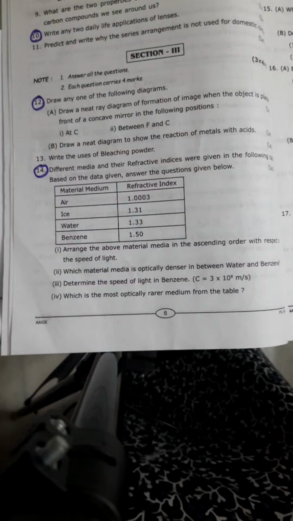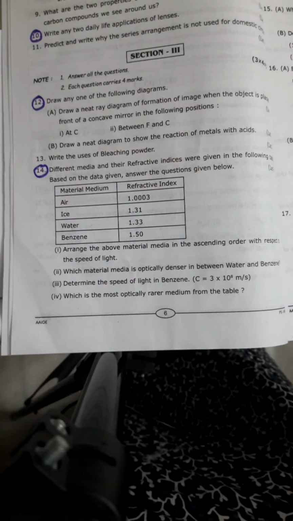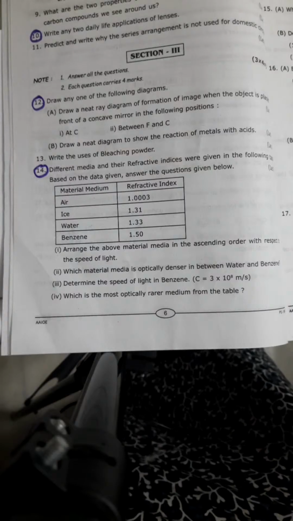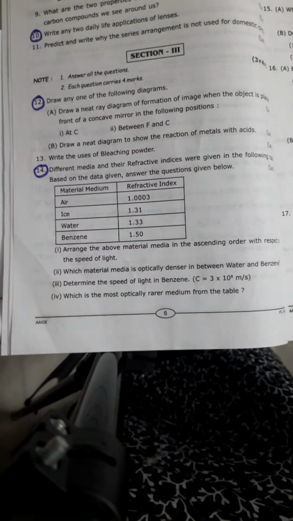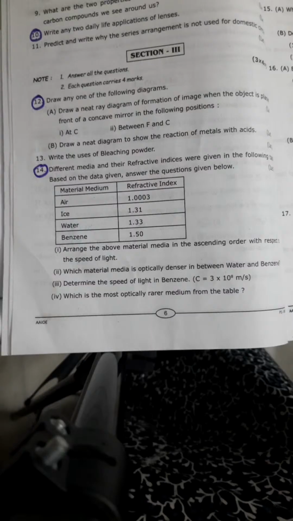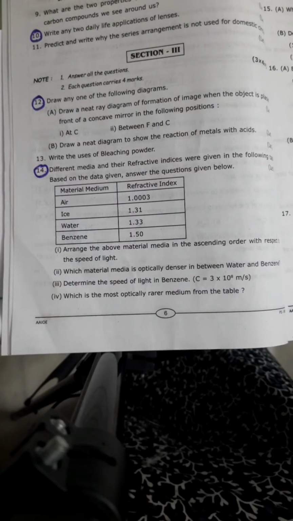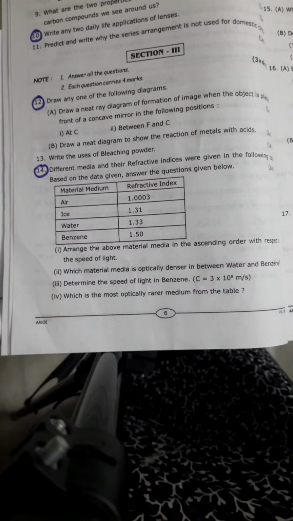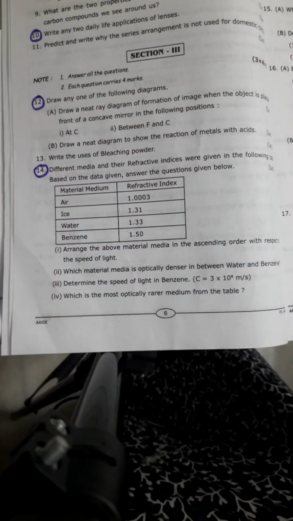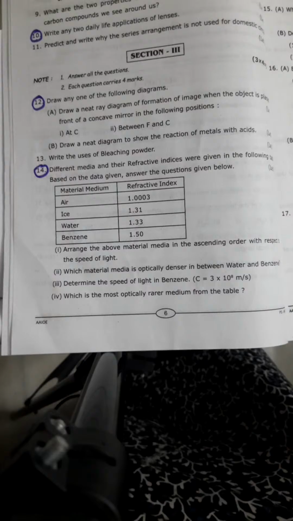Okay, we should not write lens about that. And then you can write like microscope, lenses are used. So those are the uses. Predict and write why series arrangement is not used in domestic purpose. Already we completed that also. As if one of the appliance will stop working, rest of all will stop working. In series, if one gets damaged, the other will also not work.